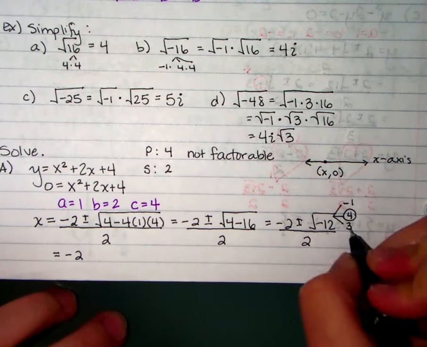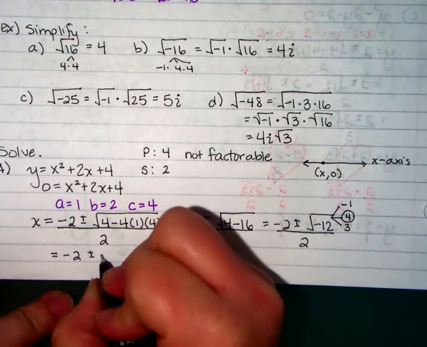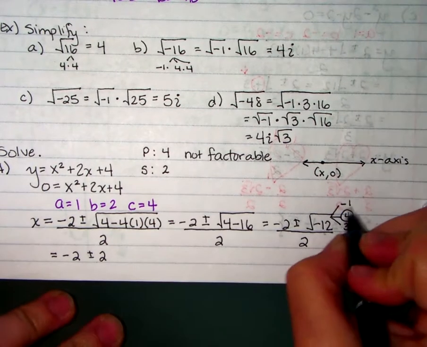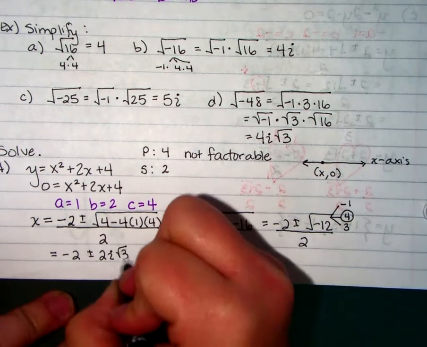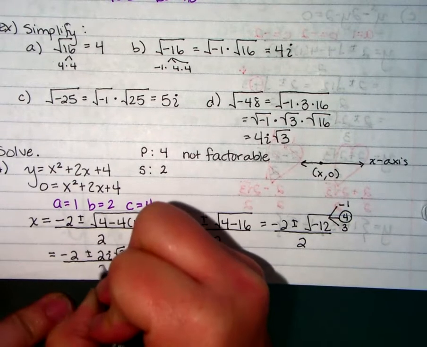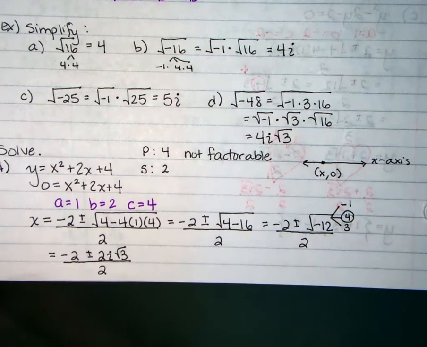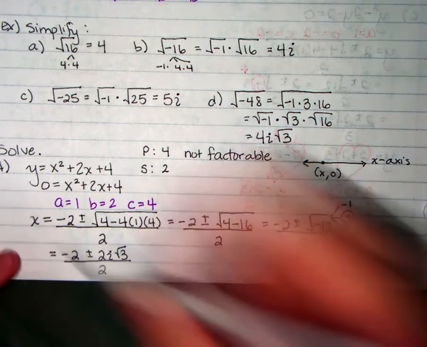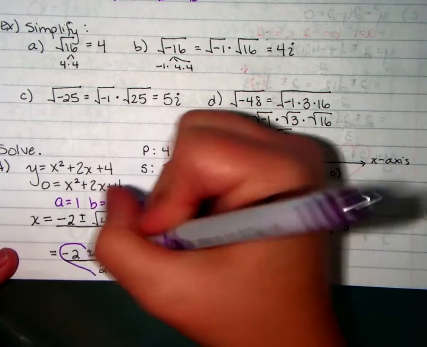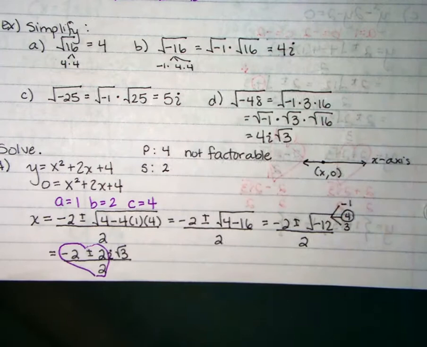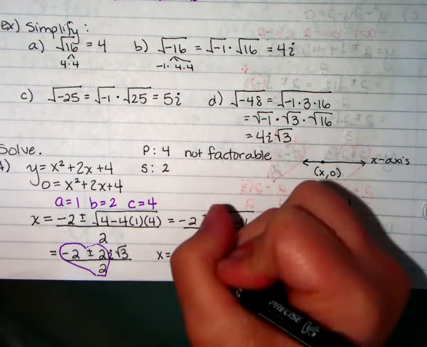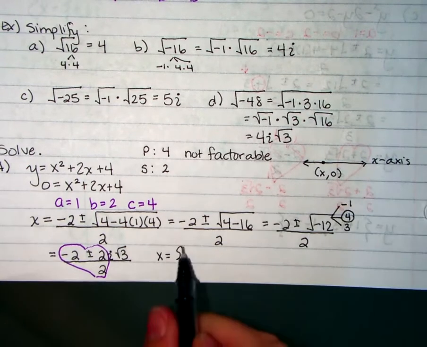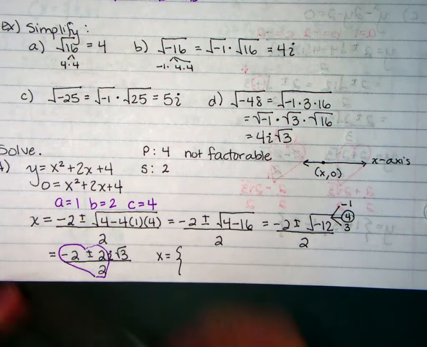And what you have to remember is that you're not done until you can simplify all of these values on the outside. So when I do that, the values for x that are going to make this equation true, and again, x is equal to, we need to start our little set. 2 goes into itself once, 2 goes into negative 2 once, and 2 goes into positive 2 once. So I end up with negative 1 plus or minus i times the square root of 3. And that is going to be how I write my final answer.